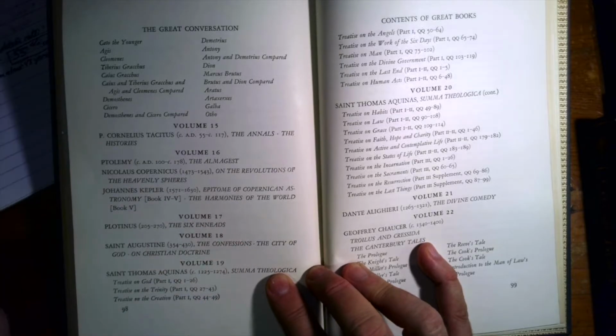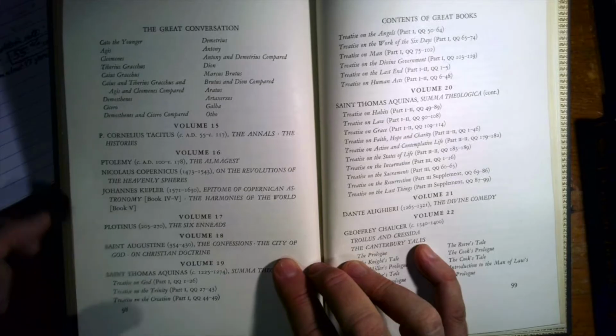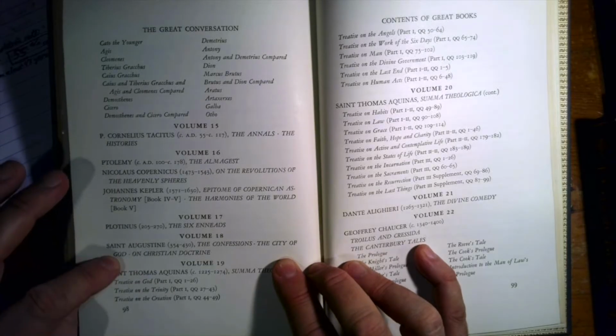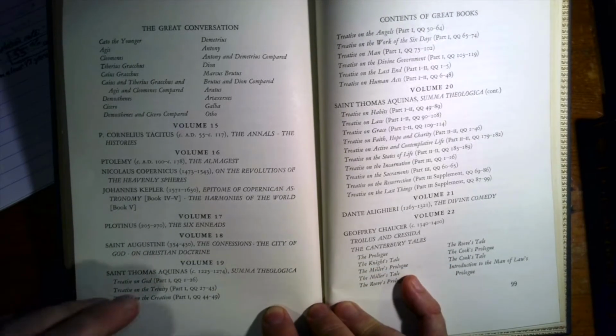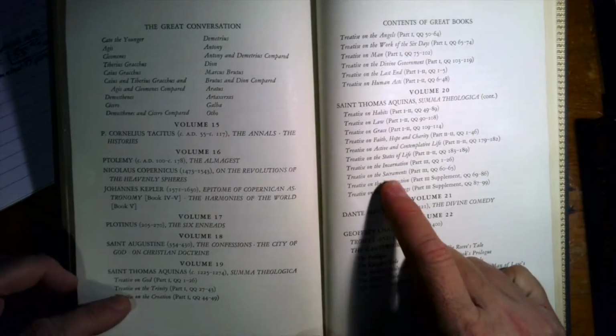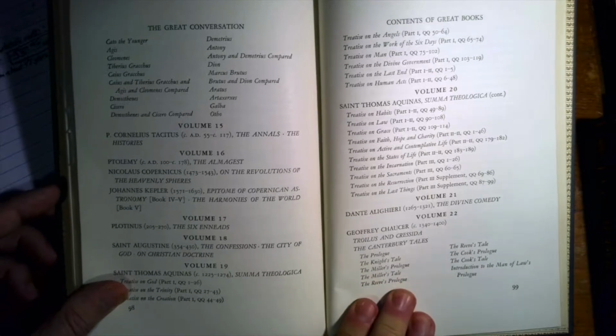Confessions I've read 2 or 3 times. City of God I read in a Modern Library edition, or read most of it, and have not read On Christian Doctrine. Then we have St. Thomas Aquinas, Summa Theologica, in 2 volumes, and this I've only dabbled in, haven't gotten too far.